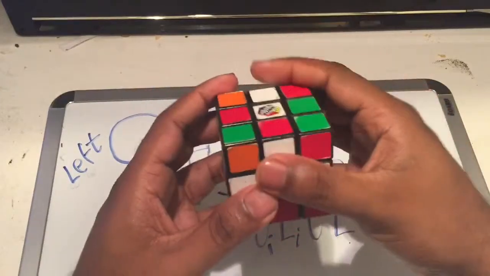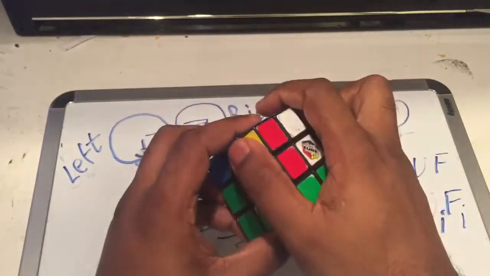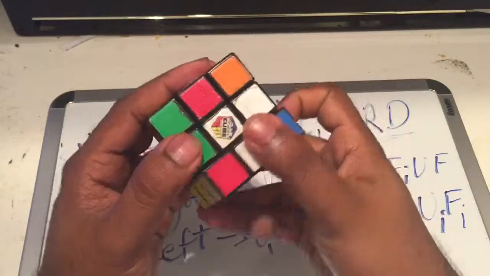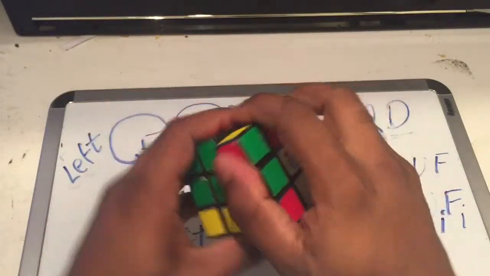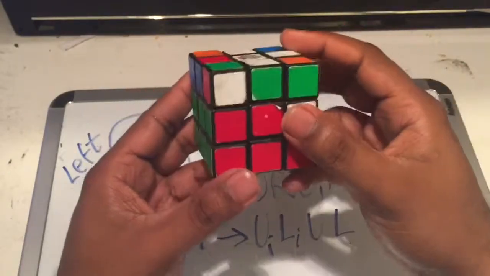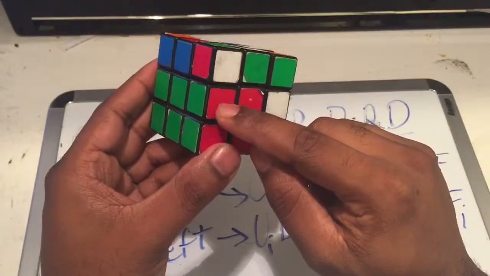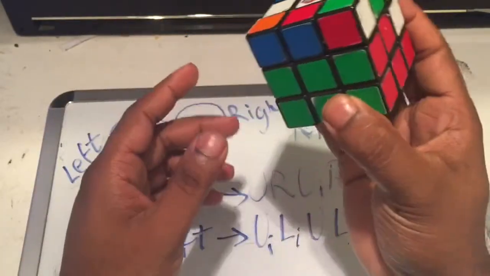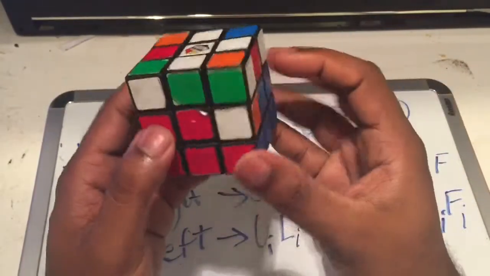So U inverse, L inverse, U, L, U, F, U inverse, and F inverse. See, this green and red piece is in proper position now.